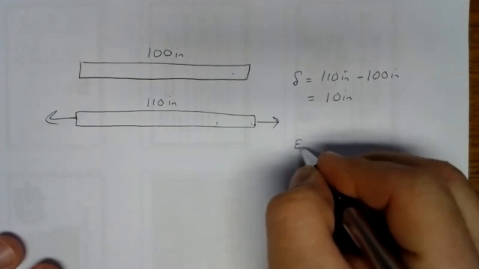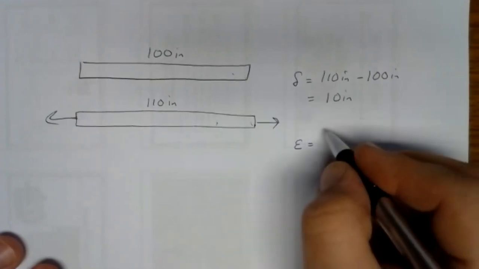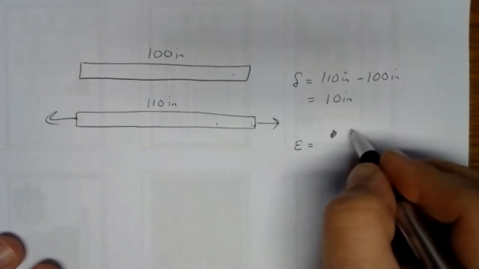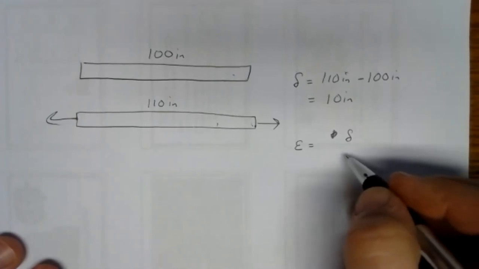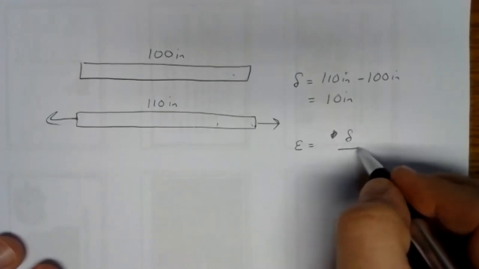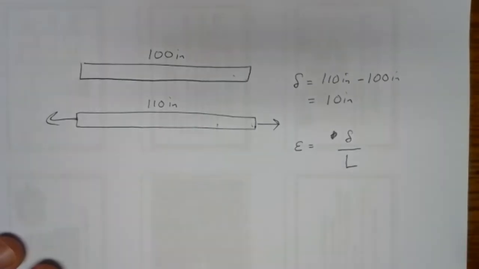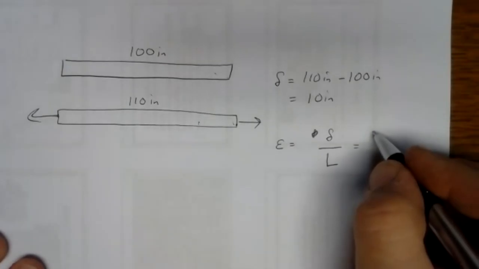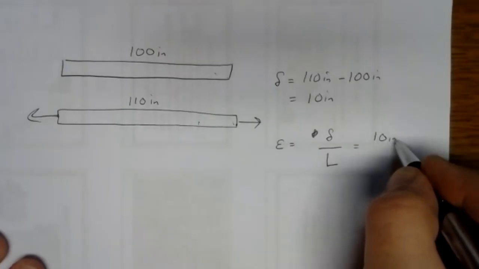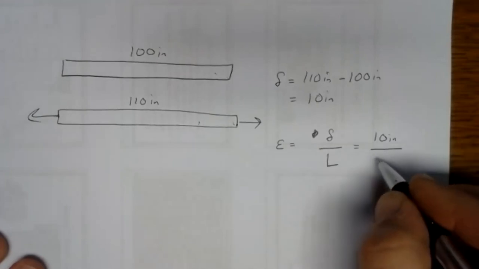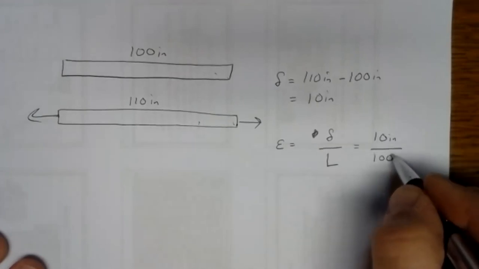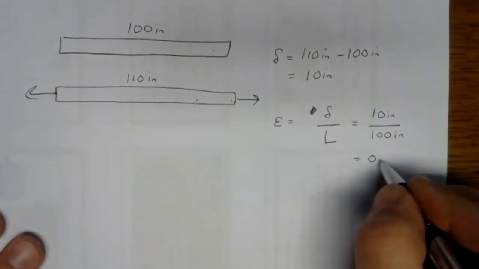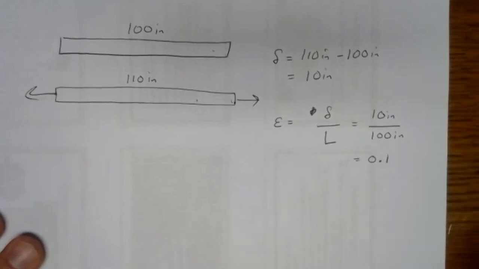To define the strain, we ask, how much did each inch grow? We had an elongation delta, some amount of extension in length. We're going to spread that out over the rest length of the member. So for our example here, we have an elongation of 10 inches. We have a rest length of 100 inches. Now the number here would be 0.1, 1/10.